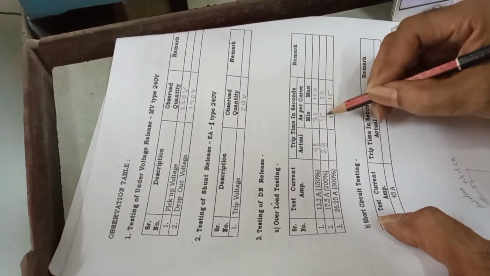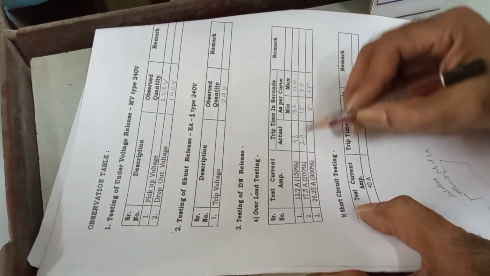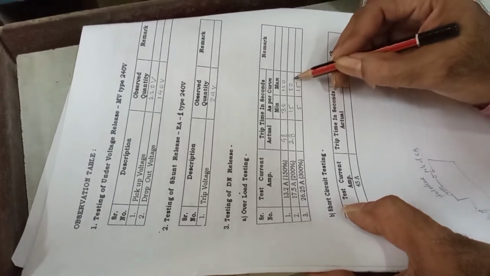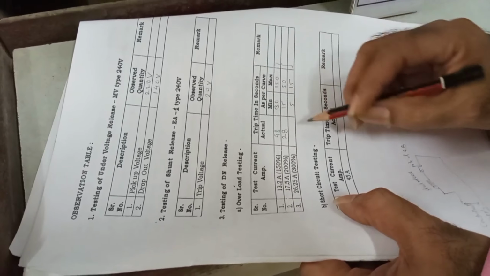Now this 28 seconds is between the limit of 15 to 50 seconds. So again our breaker is okay, since the actual time is within the minimum and maximum limits specified by the manufacturer. So that remark you have to write over here. Right. So in this way we have completed our second reading.